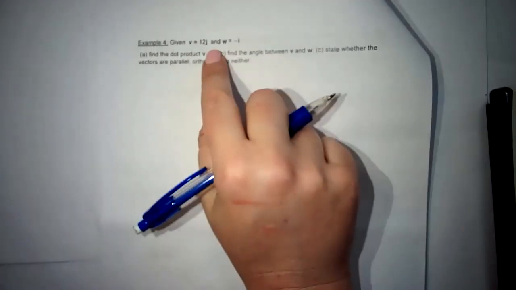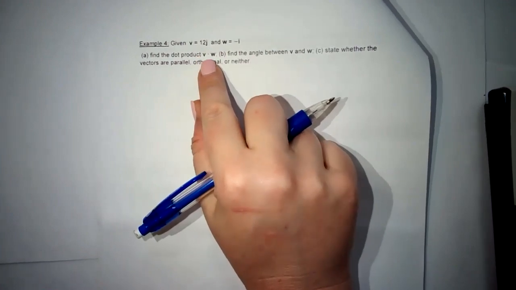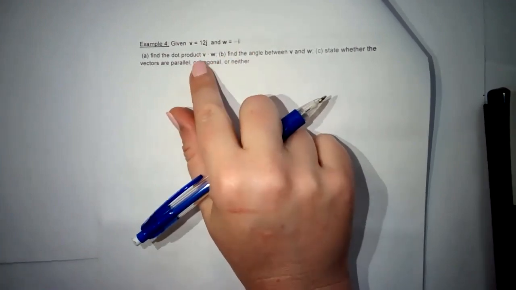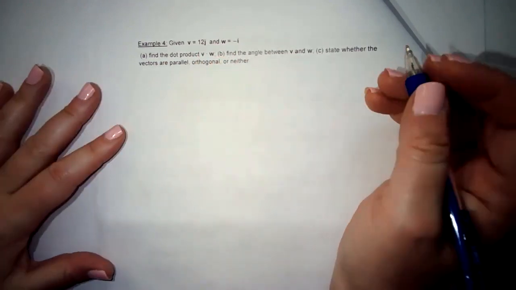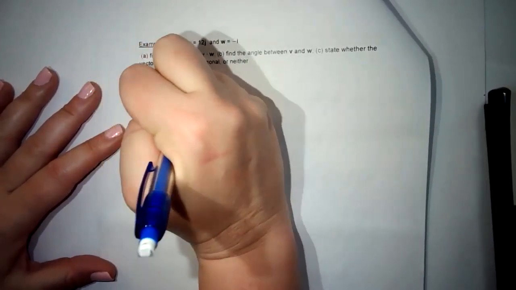All right, example 4, this one's going to go quick. Let's just look at it real fast. This is the last one of these, and then we'll do some other stuff. Look at these vectors. They're itty bitty and weird. They don't have both components, so they're kind of strange. So let's just look at what that's going to mean for a dot product.